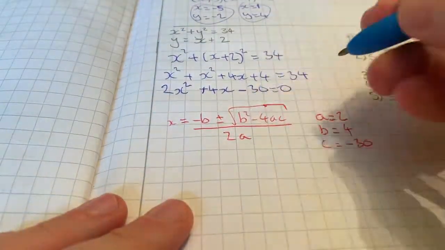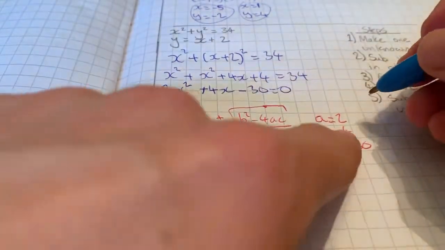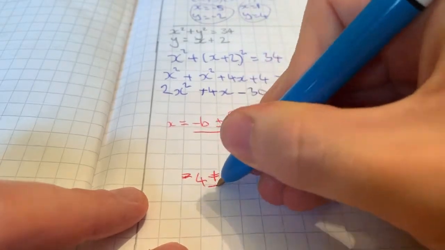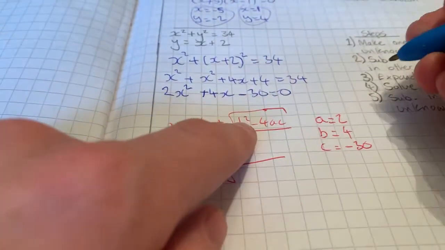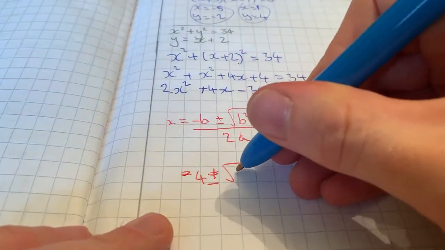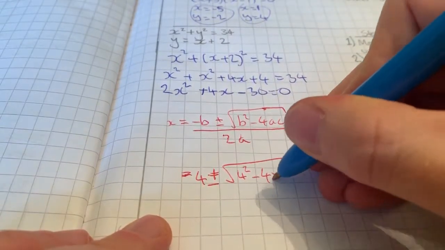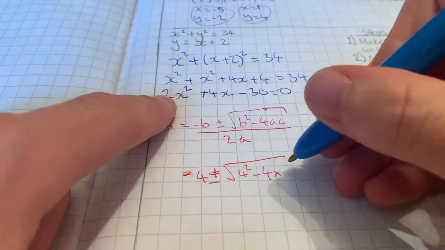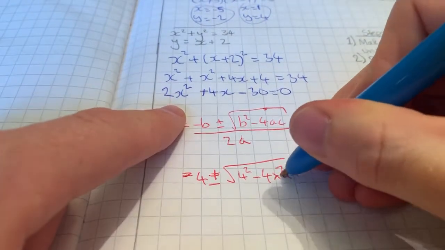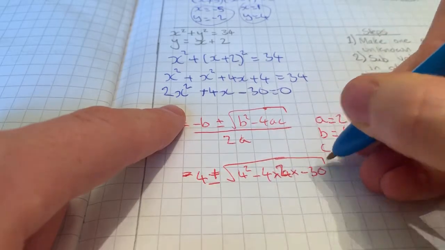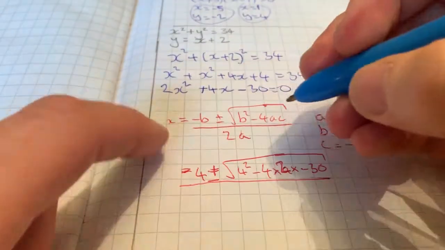So I'm going to have minus 4 plus minus, and it's going to be b squared, which is 4 squared, minus 4 times a, which is 2, times c, which is minus 30, all over 2a.